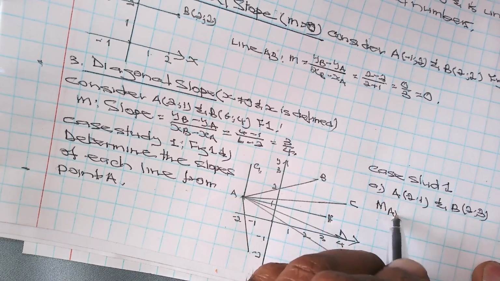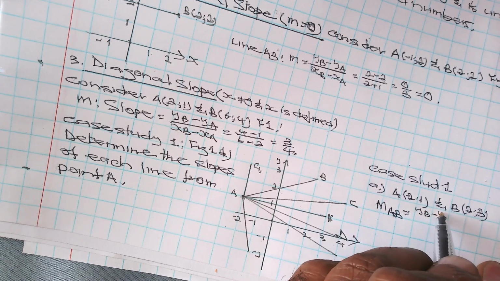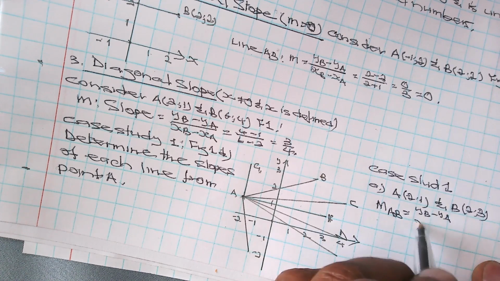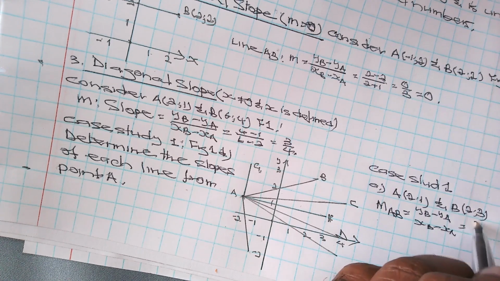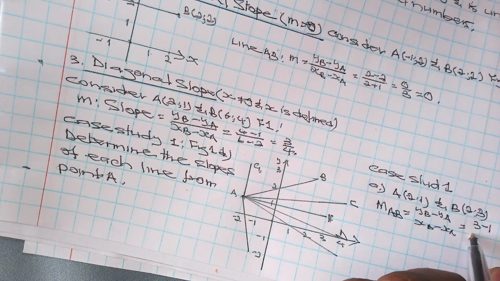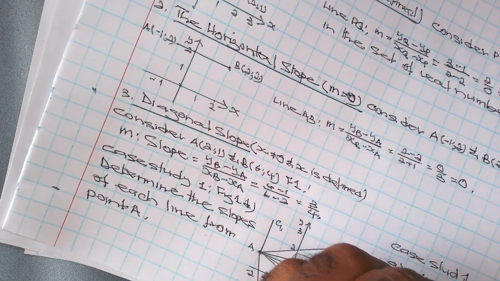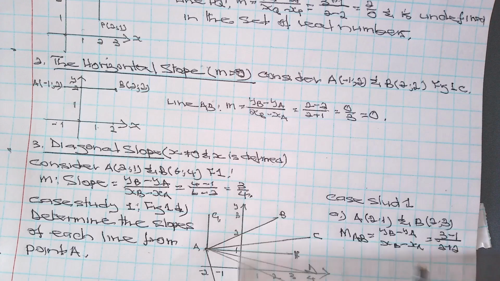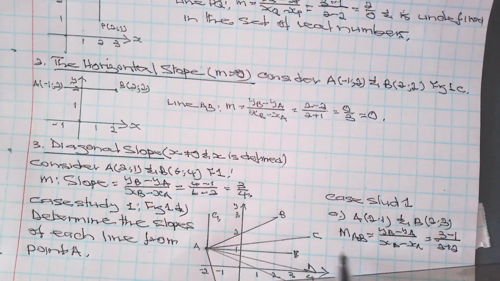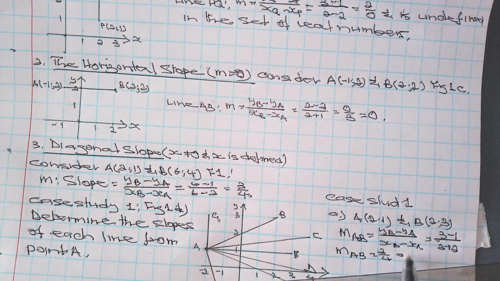MAB is equal to YB minus YA over XB minus XA, which is equal to 3 minus 1 over 2 plus 2, over 2 plus 2, which gives MAB equals 2 over 4 equals half.